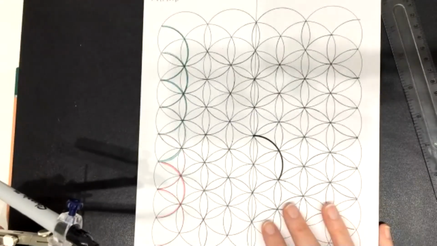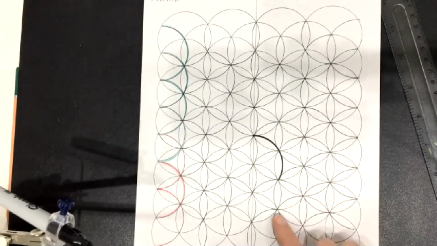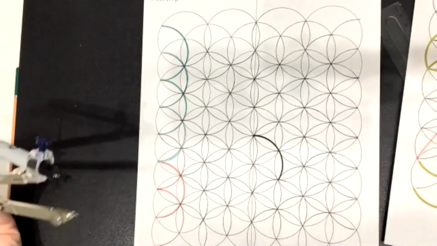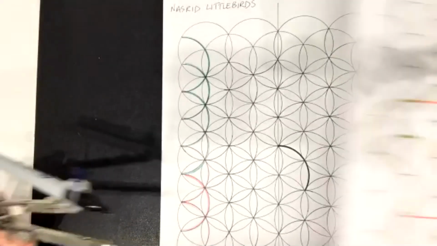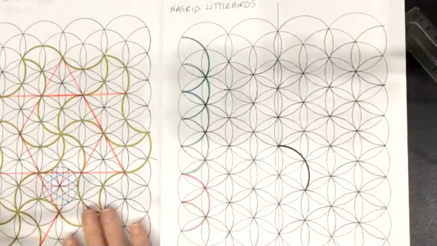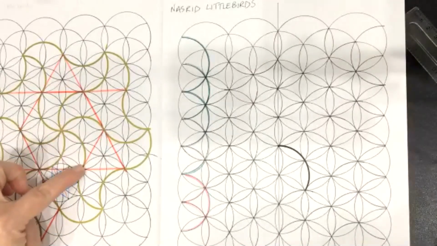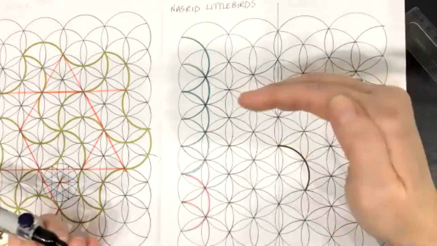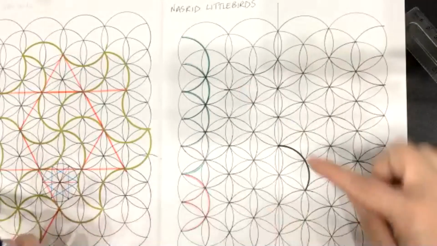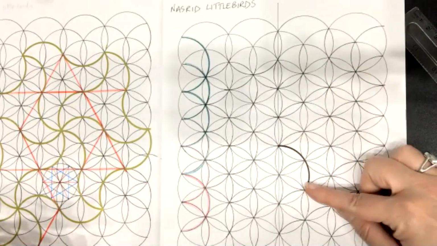I hope this is a lot clearer in black, so that's good. Now, I'm going to have the Nasrid little bird on the side here, so you can see what we're aiming for. We've just done this piece here. Essentially it's a set of concave and then convex arcs. So if I've gone in that direction, I now need to curve.